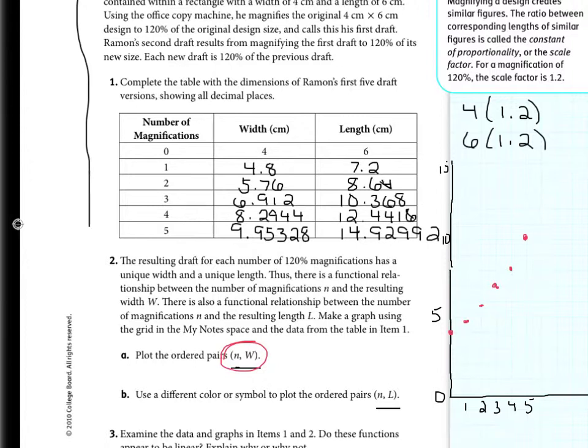For the next one, using a different color or symbol, if you don't have a different color marker, you can actually do pluses or something like that. How about I do that? So for the length, we're starting off at 6. And at 1, we're at 7.2. So I'm doing little pluses. When we're at the second magnification, we're at 8.64. So 8.64 will be there. Third magnification, we're over 10. Fourth magnification, we're at 12.4. And the fifth magnification, we're up to 14.9. So almost at 15.